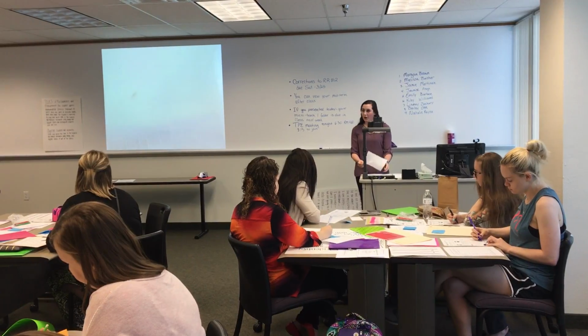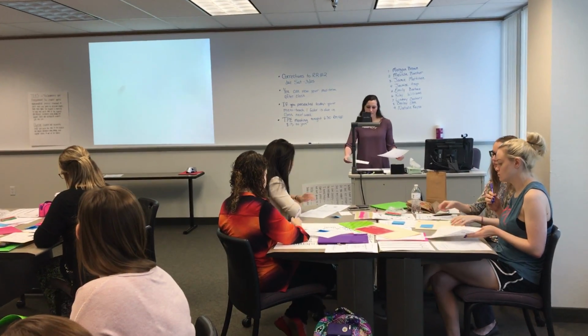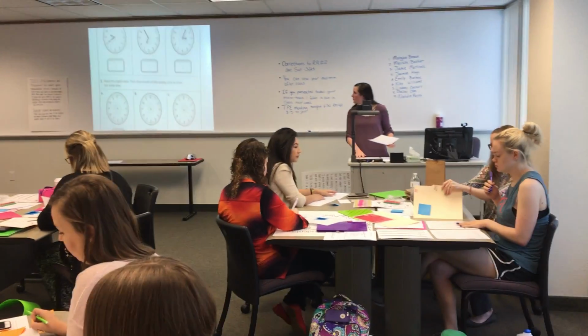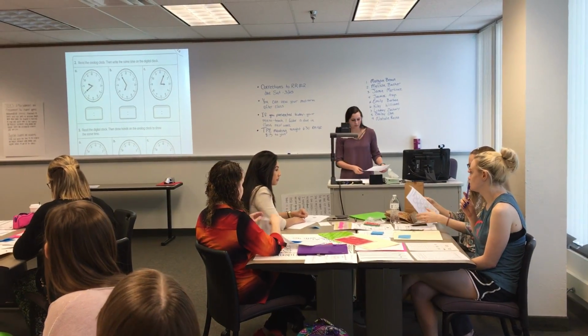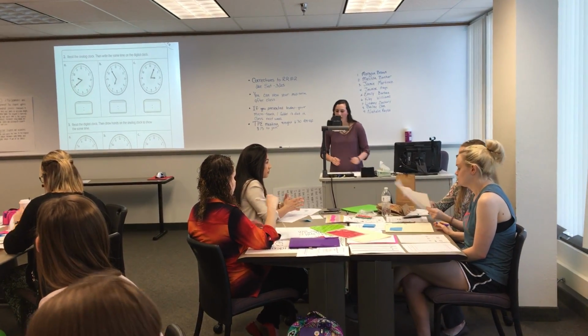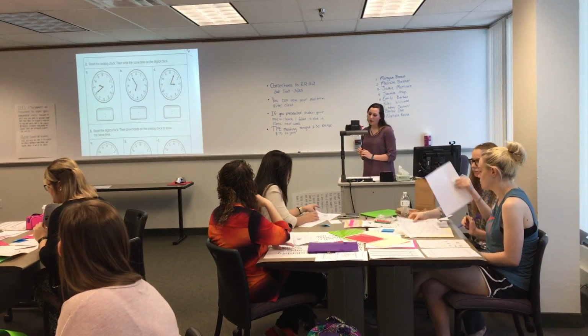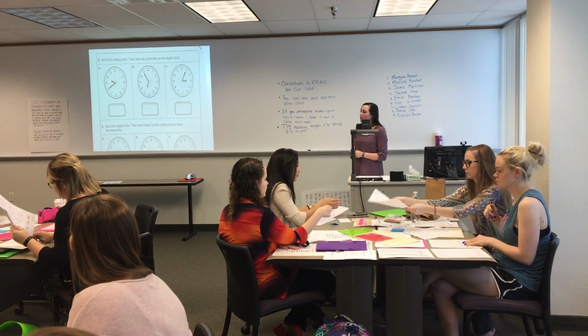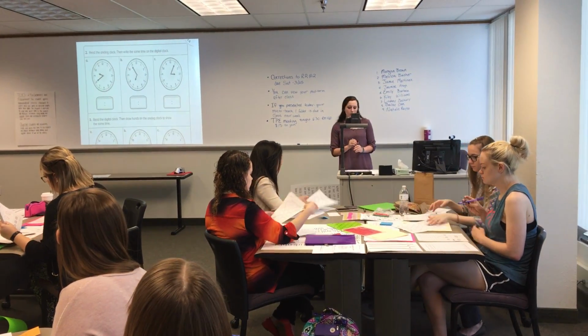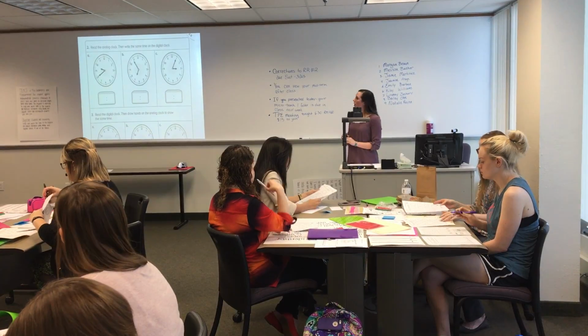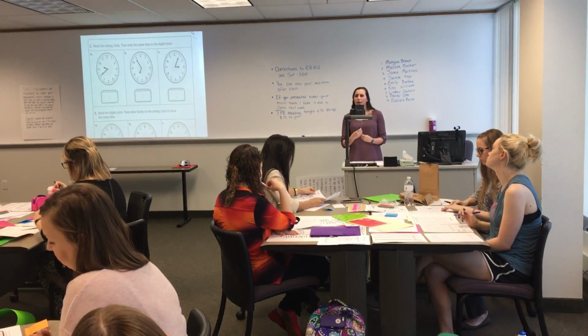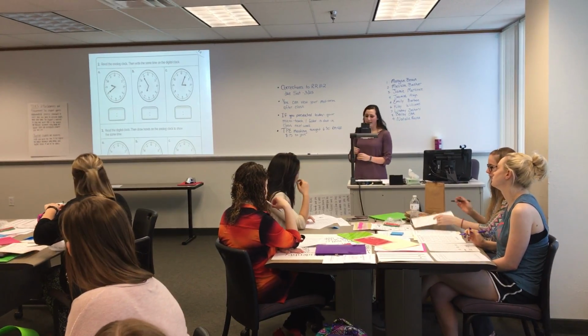We can go ahead and go to the next workbook page. All right. It says read the analog clock, then write the same time on the digital clock. So we're looking at this analog clock. Which one do we look at for the hour again? Short hand, exactly.